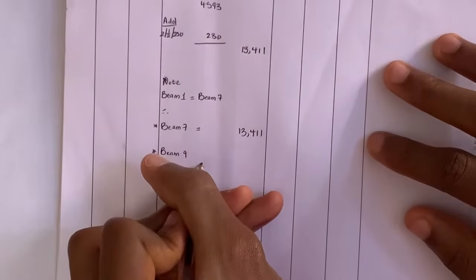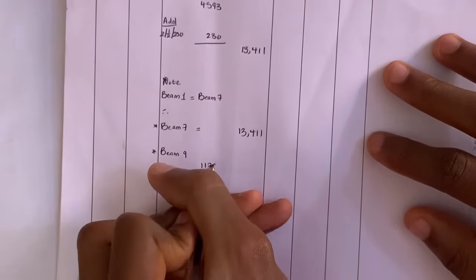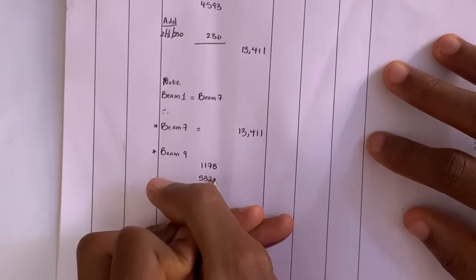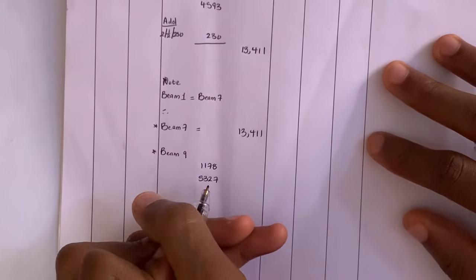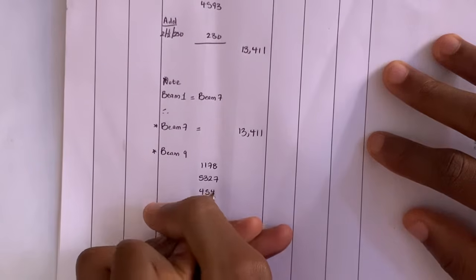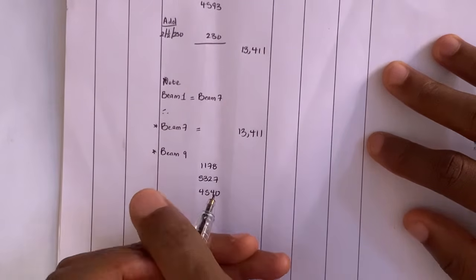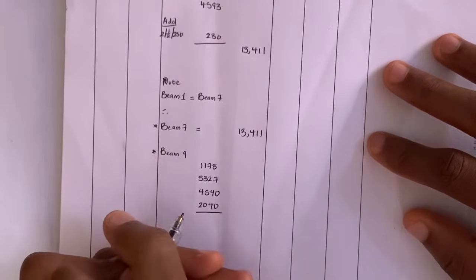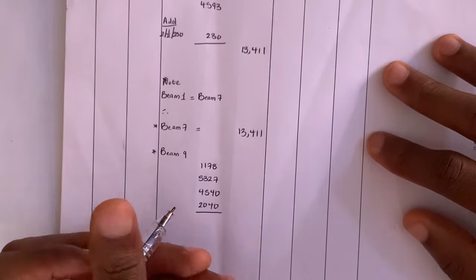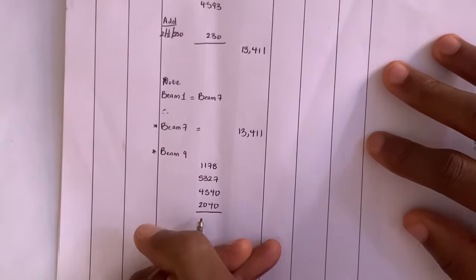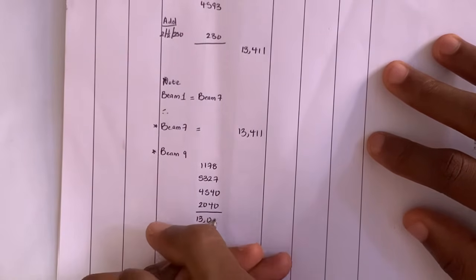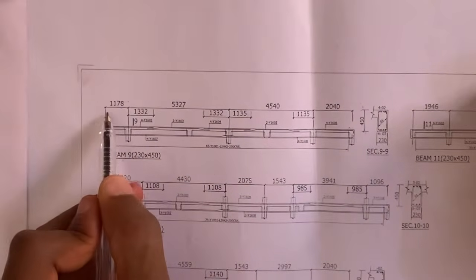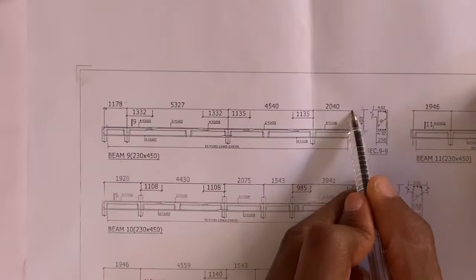So 1,178, 5,327, 4,540, 2,040, and we're going to be having a total of 13,085. So 13,085 is the center to center dimension from this point down towards this point.